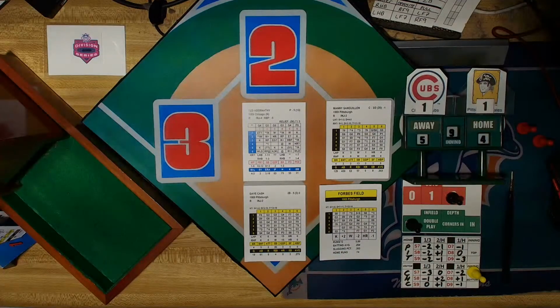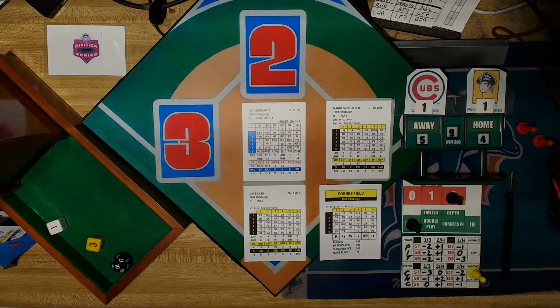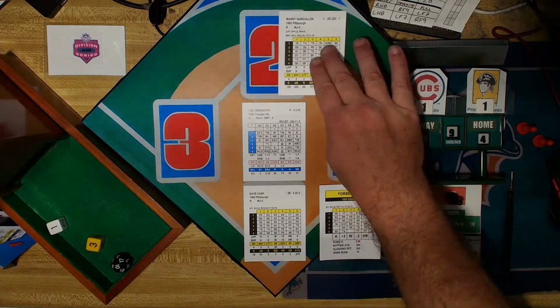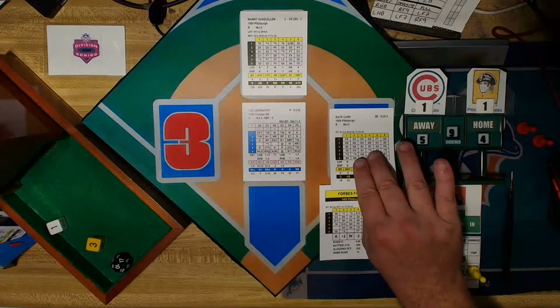Cubs holding on to a 5-4 lead. Bottom of the ninth, 2 outs here at Forbes Field. Strategy roll. Nothing on the 4. Sanguillen at first. Abernathy looks in and he pitches. 3-1. Walk. Ball four, and the tying run is at second base.